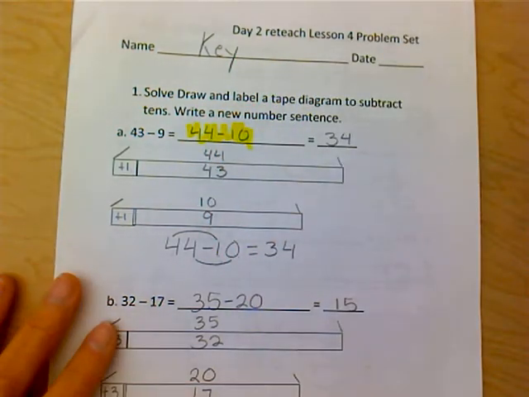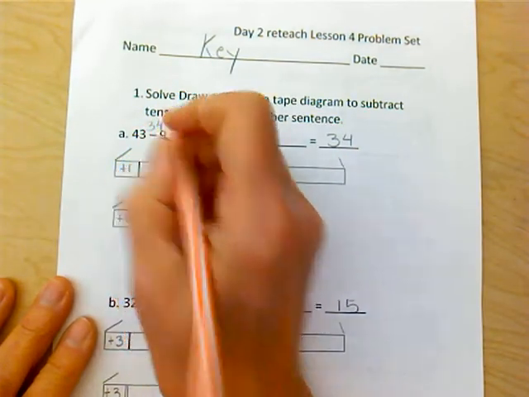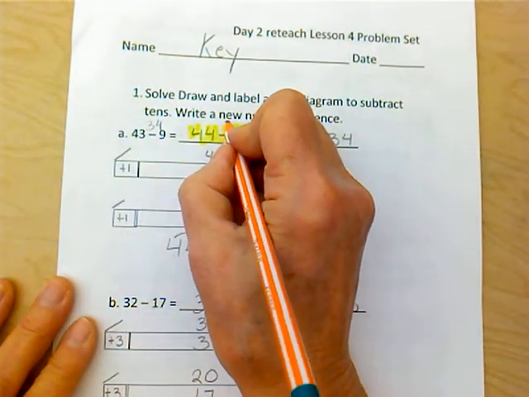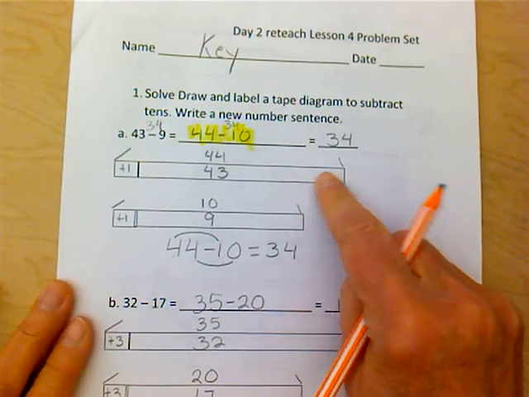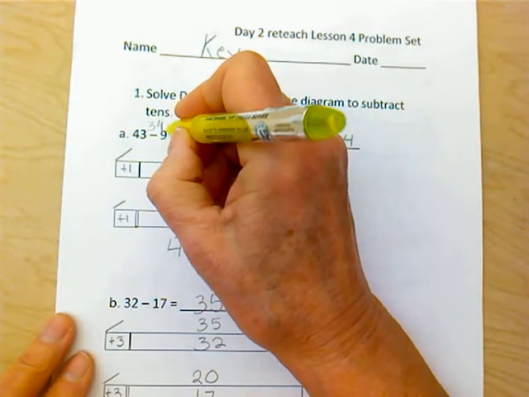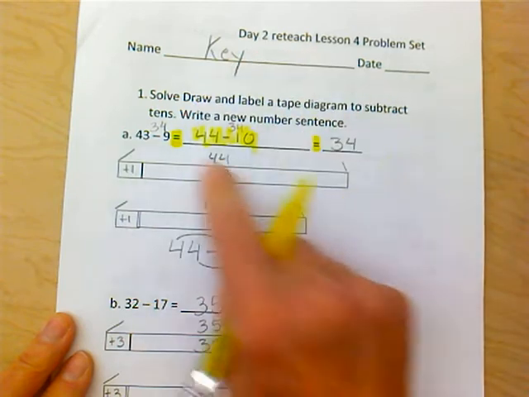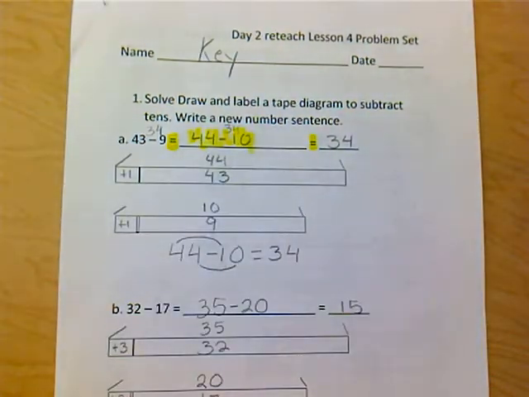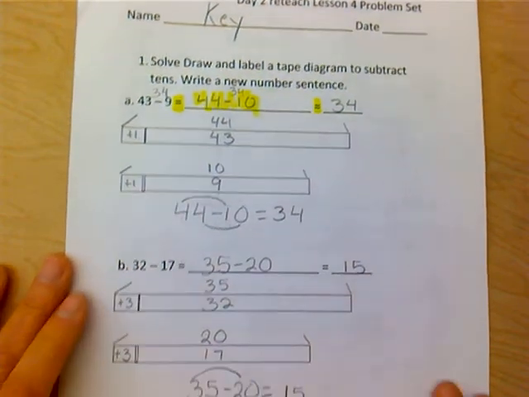Because 43 take away 9 has a value of 34, so does 44 take away 10 have a value of 34. And of course, the difference between both of those problems is 34. Each of these equations has the same value. The difference is this one is easier to work. Hopefully you're beginning to see that and understand that better.